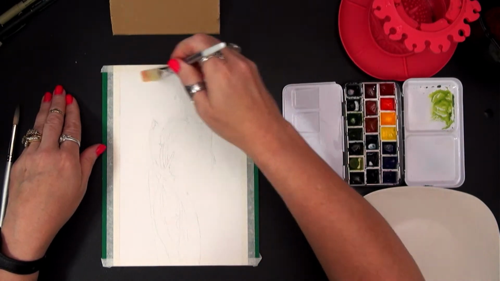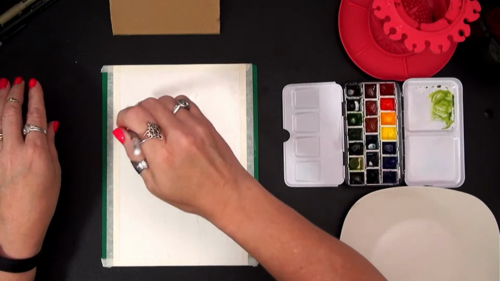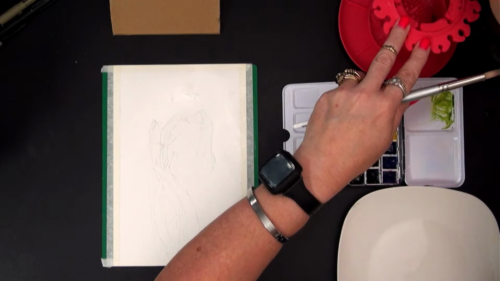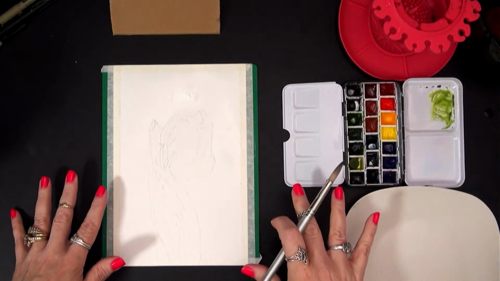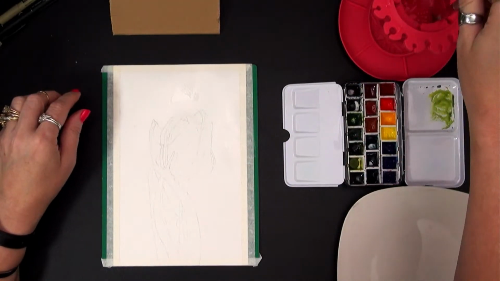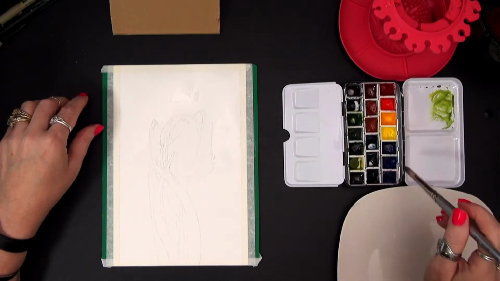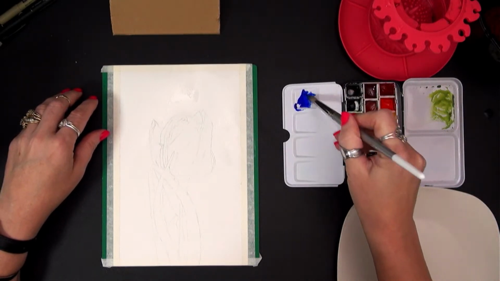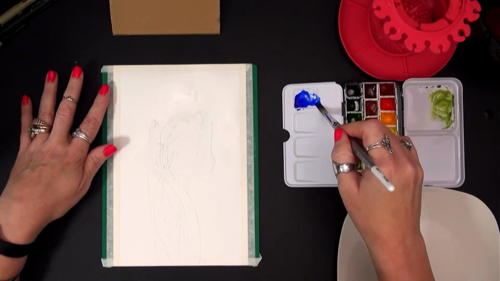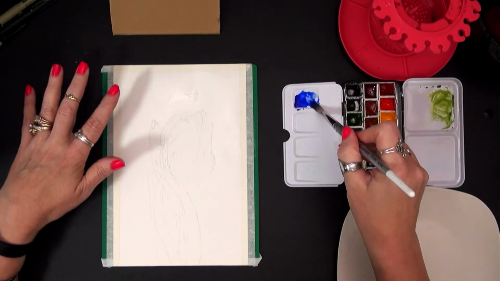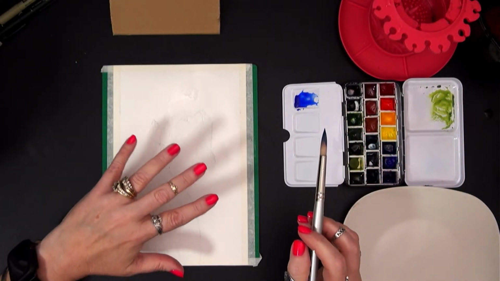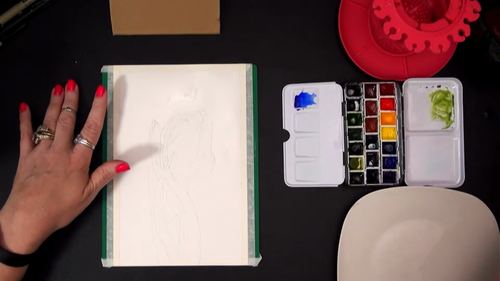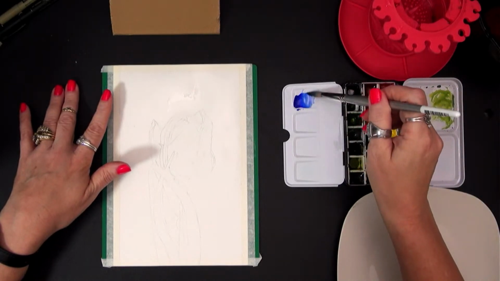Right, we're just going to wet that. And the reason that I'm going beyond where I'm going to want my water to be is because I'm going to want it to gradually blend into that area. So now I'm going to take some ultramarine blue. Now ultramarine blue, I don't want this to be a really strong blue sky. I want it to be very subtle. So the way that I lighten this up is to just add more water.